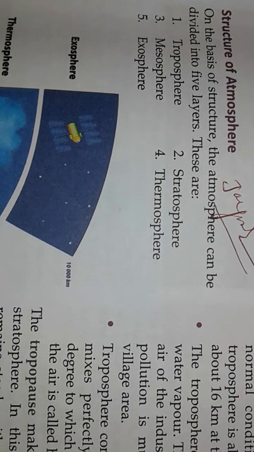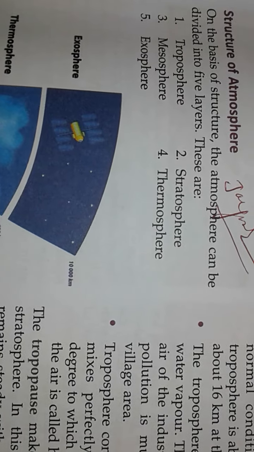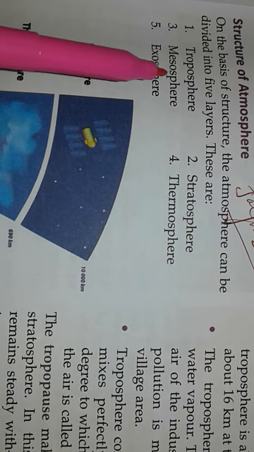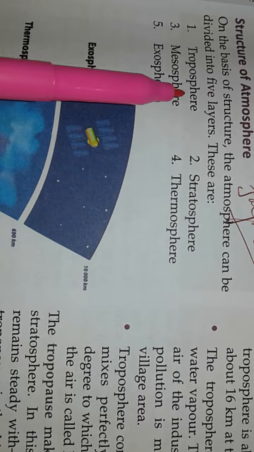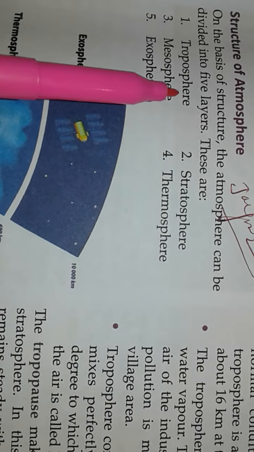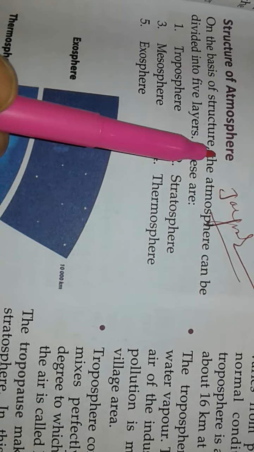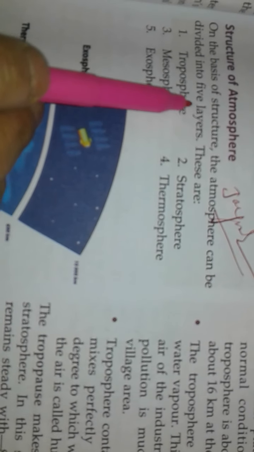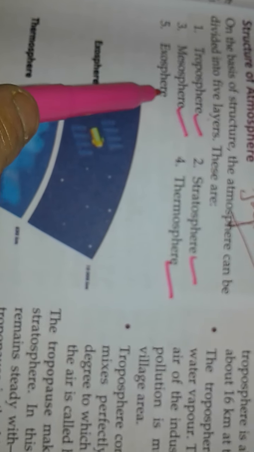Today we will read Standard 7 Geography, Structure of Atmosphere, continuation of the chapter Structure of Atmosphere. Last class you learnt about the atmosphere, introduction of the atmosphere, factors on which the atmospheric condition depends, composition of the atmosphere. Today we will learn about the structure of atmosphere. On the basis of structure, the atmosphere can be divided into 5 layers: troposphere, stratosphere, mesosphere, thermosphere and exosphere.